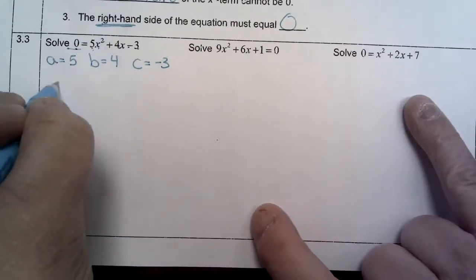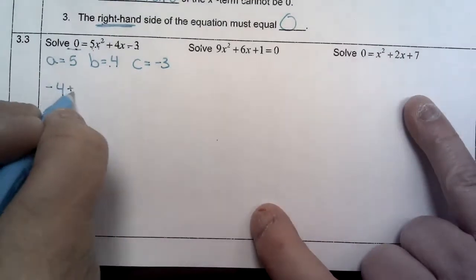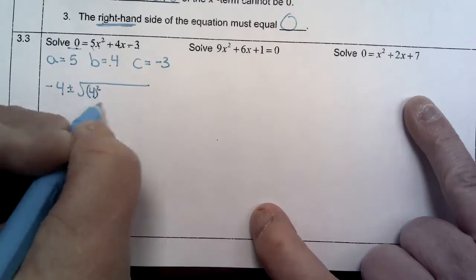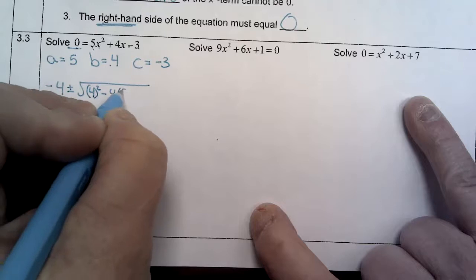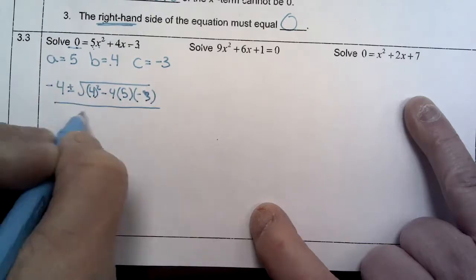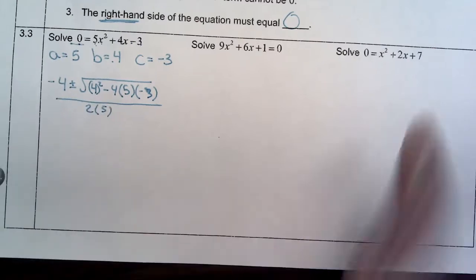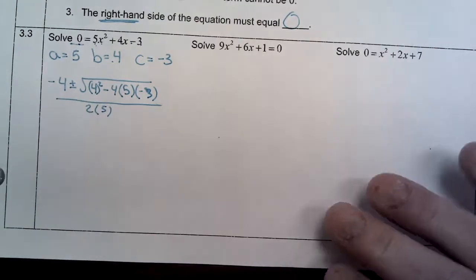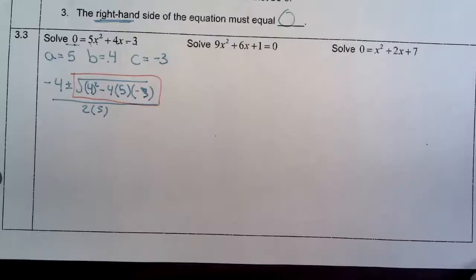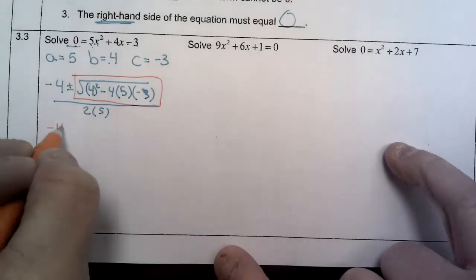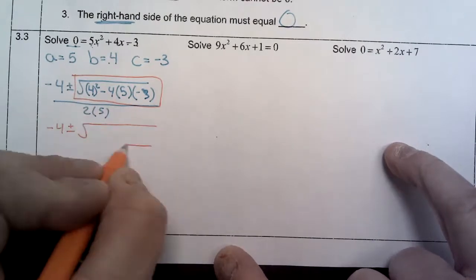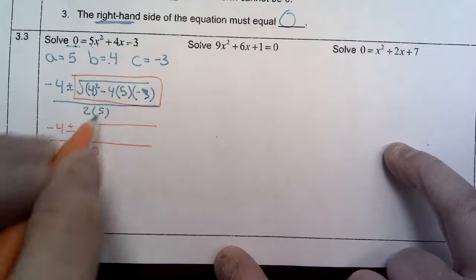I'm going to do negative b plus or minus the square root of b squared minus 4 times my a value times my c value, all over 2 times that a value. When we are working these, we want to start by doing the inside of the radical. So I'm going to rewrite the rest of it and start working the inside of the radical. Okay, so 2 times 5 is 10.